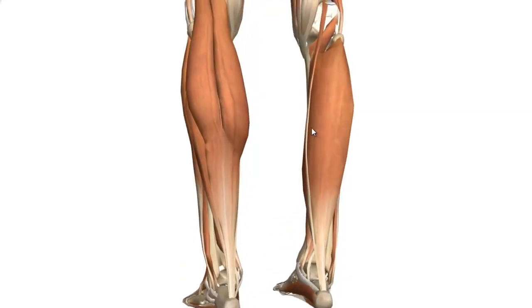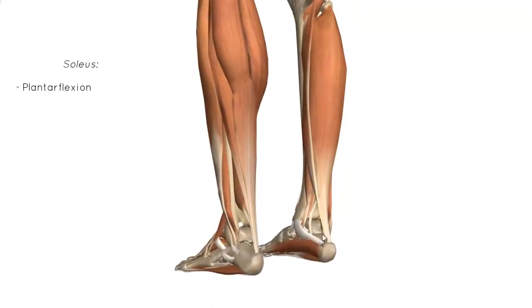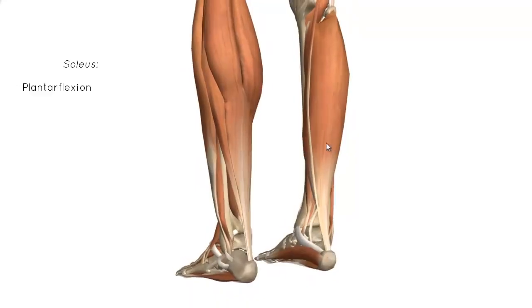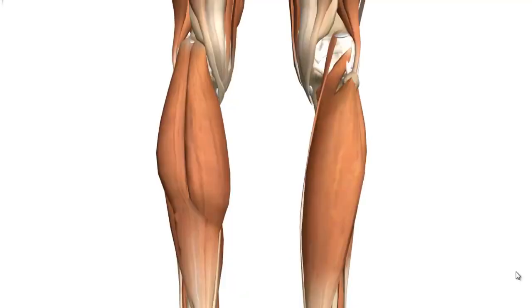So this muscle doesn't originate on the femur, so it can't flex the knee. So this muscle's primary function is to plantarflex at the ankle joint. So these three muscles are innervated by the tibial nerve, so that's the branch of the sciatic nerve which innervates the posterior compartment.